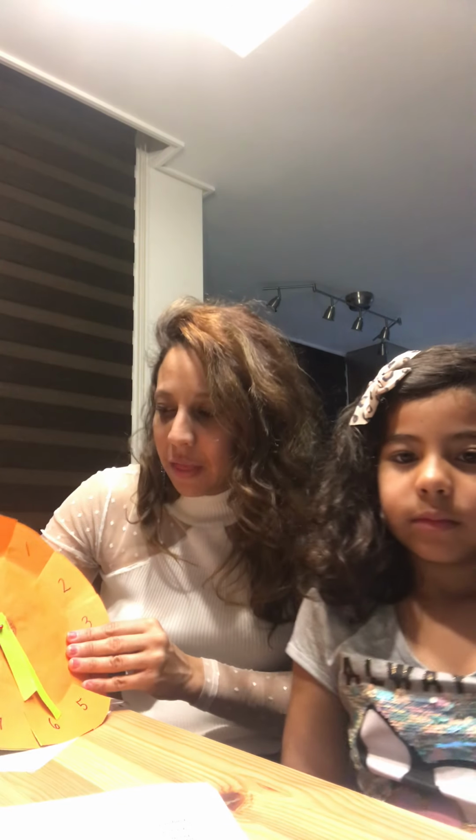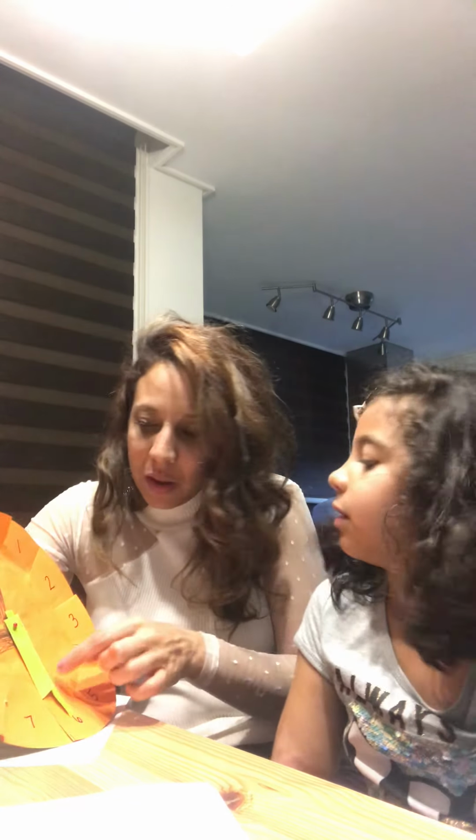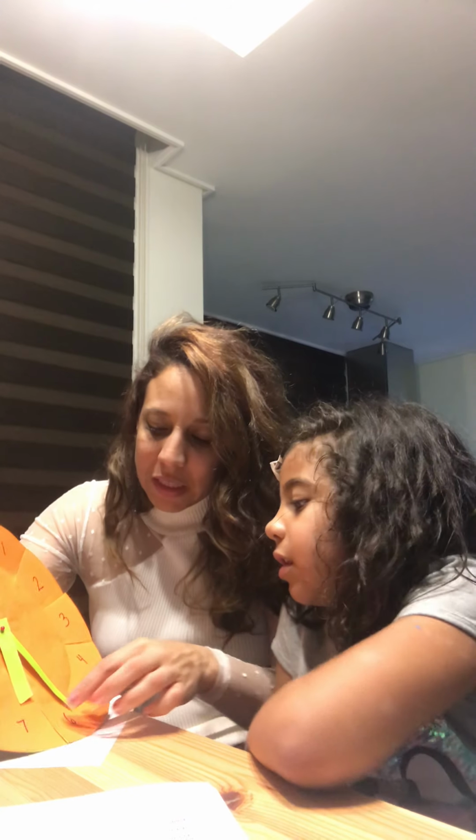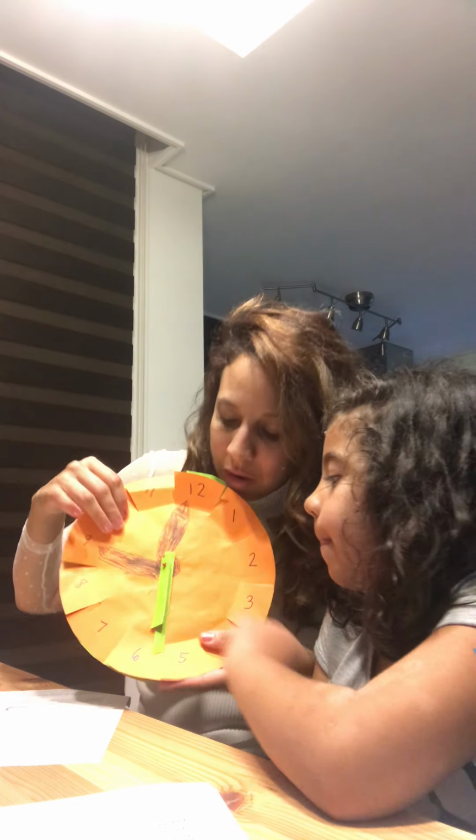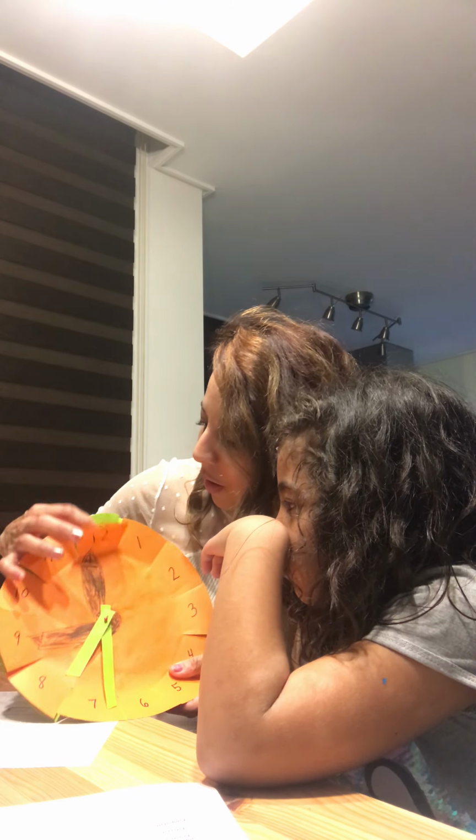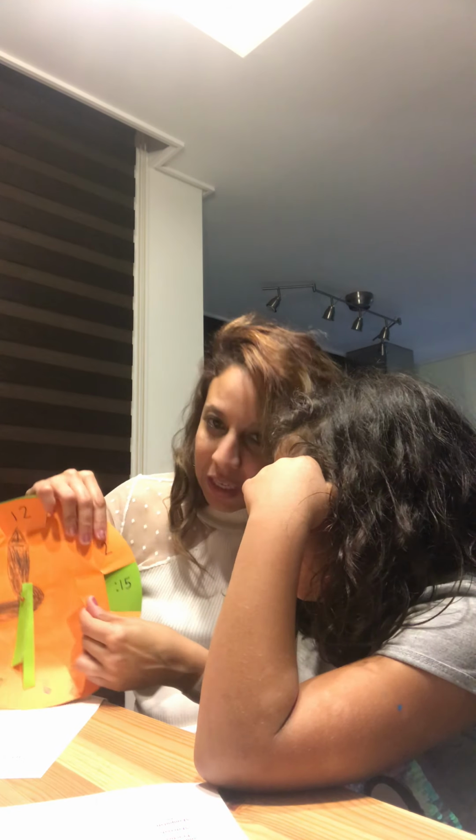Okay, so we were saying that half past any hour, the long hand is going to be on the 6, and that is 30 minutes past the hour, half past. So let's look. That's 0 minutes, and then remember we counted 5, 10, 15, 20, 25, 30. So there we go. That's half past. That's halfway around our clock.